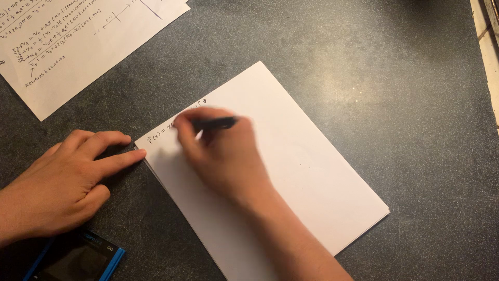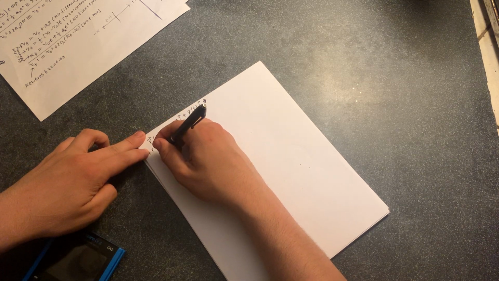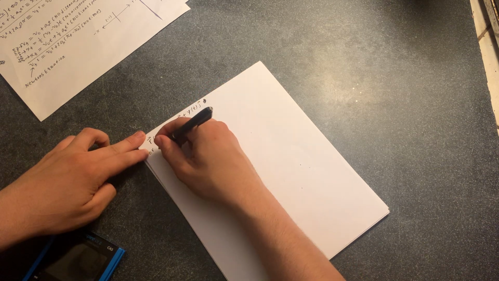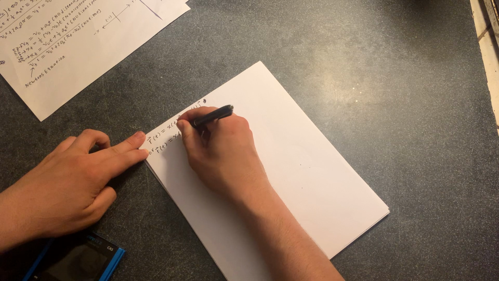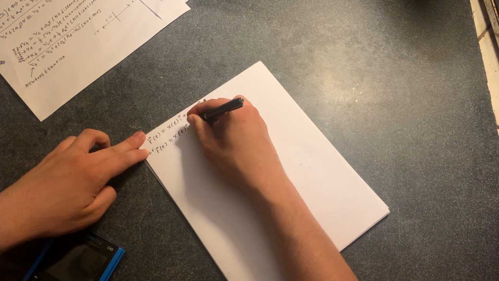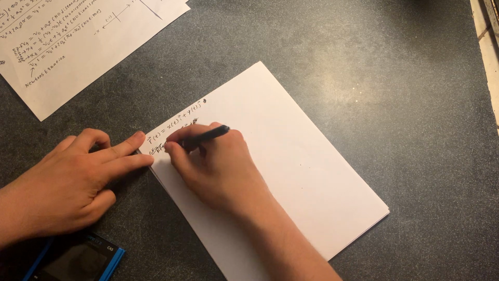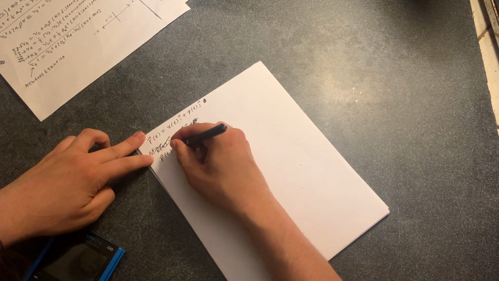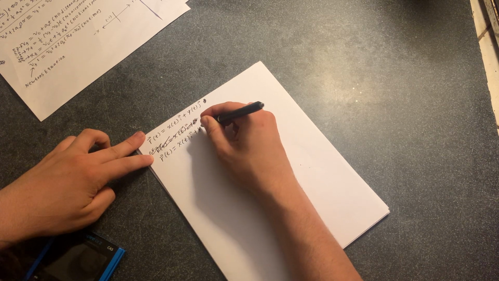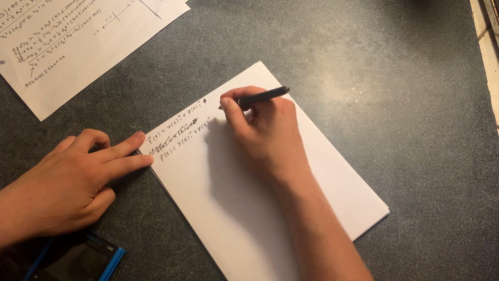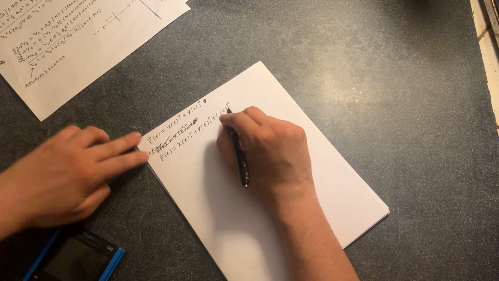But that's if you have two variables. But if it's 3, you could just say the r of t is equal to the x of t i plus the y of t j plus the z of t k. Just add in another variable.